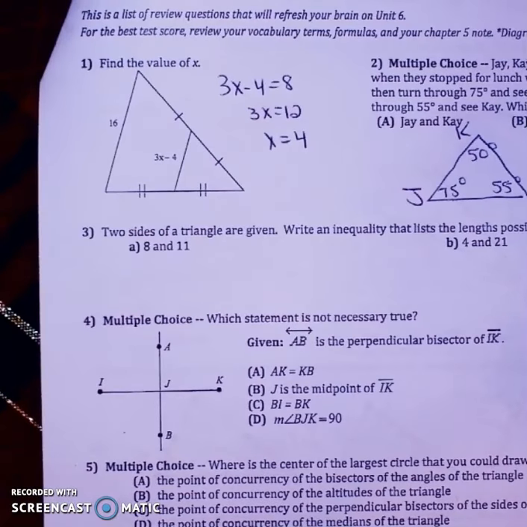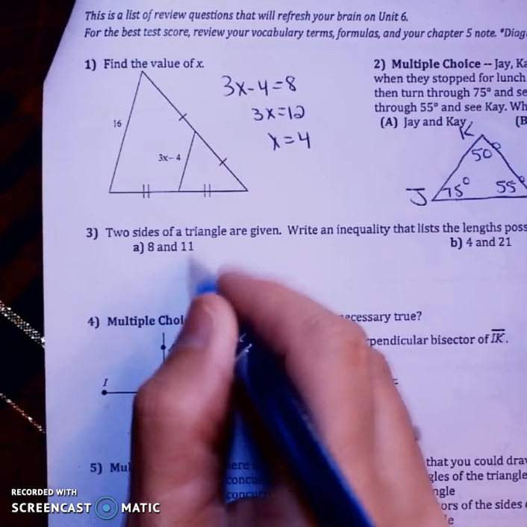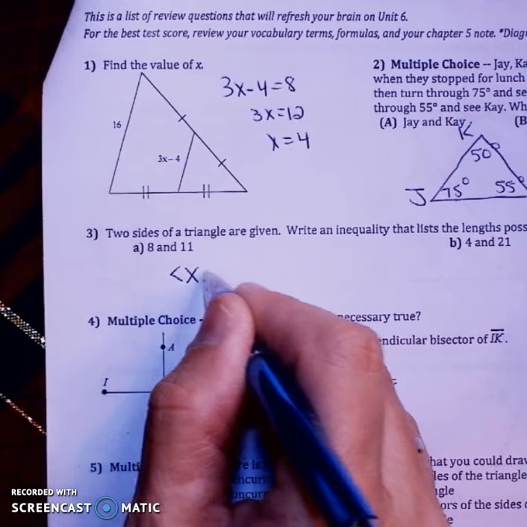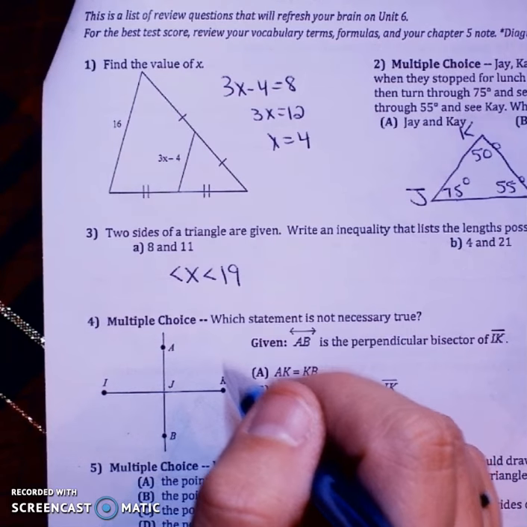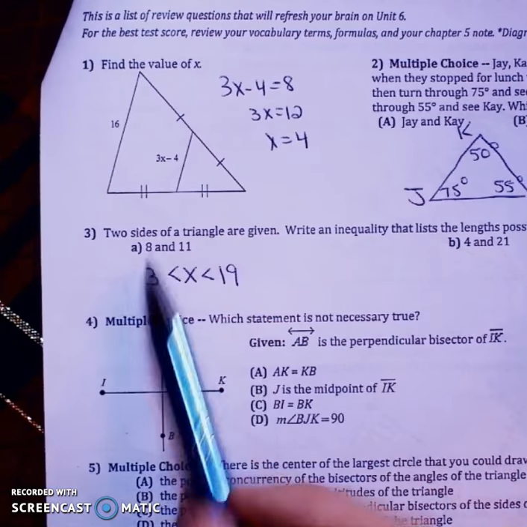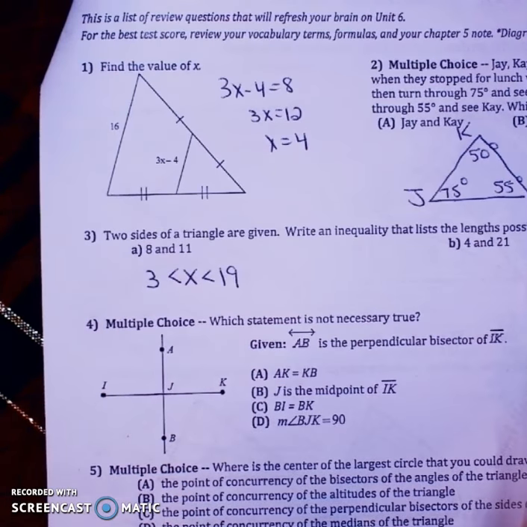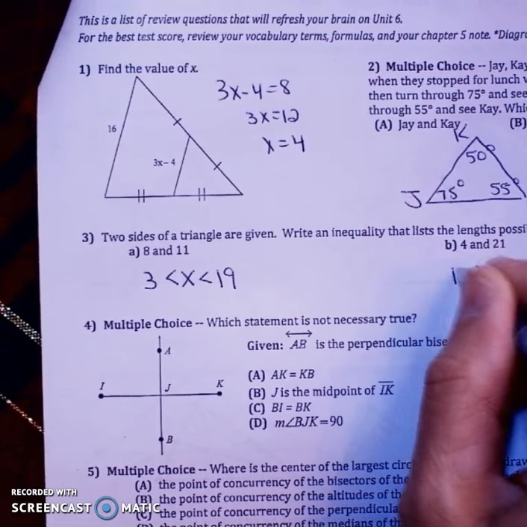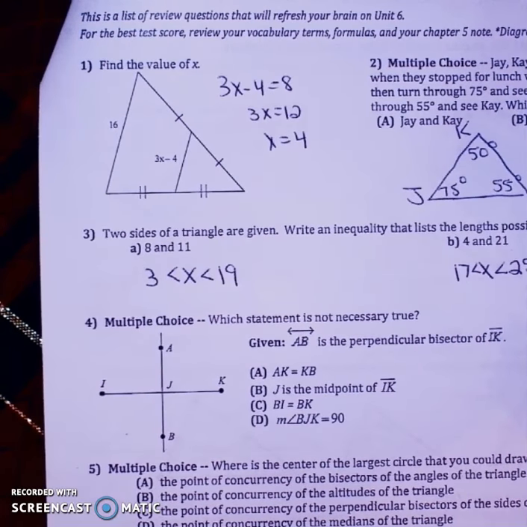Okay, number 2, it says two sides of a triangle are given, write an inequality. So remember, when I add any two sides, it has to be greater than the third. So when I add these two, I have to make sure that that third side is less than 19. So 8 plus 11 gives you 19, and when I subtract, I get 3. That makes sure that when I add 8 plus this smaller side, it's greater than the 11. So same thing over here. That means that third side has to be less than 25, but it's going to have to be greater than 17. So when I add, I get it to be greater than the 21.